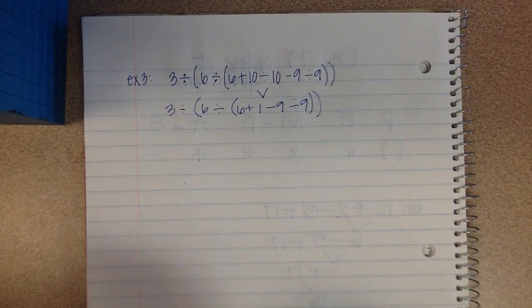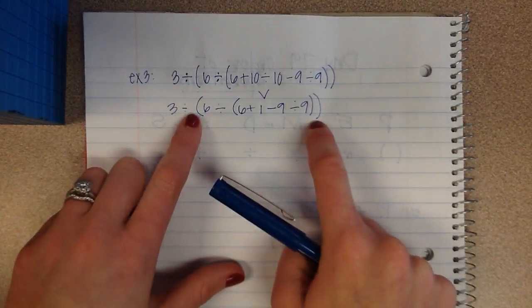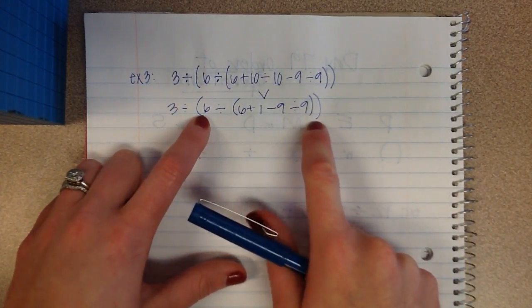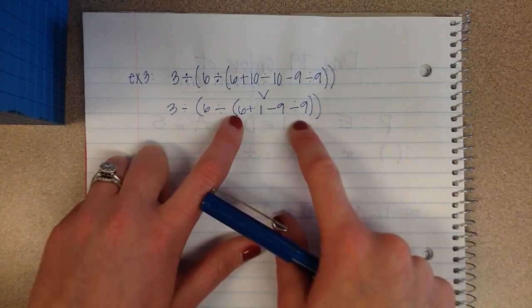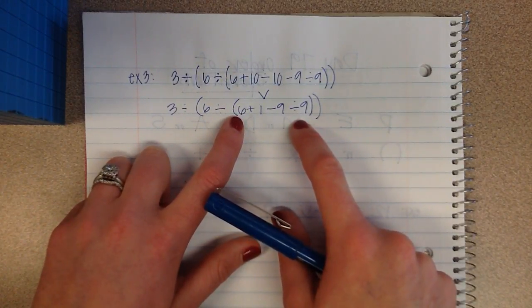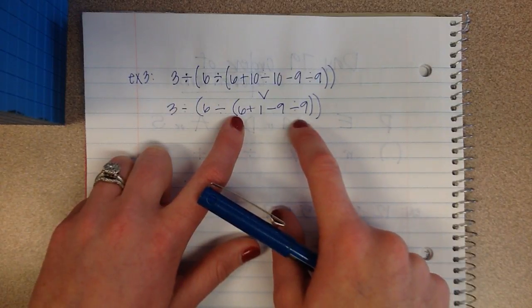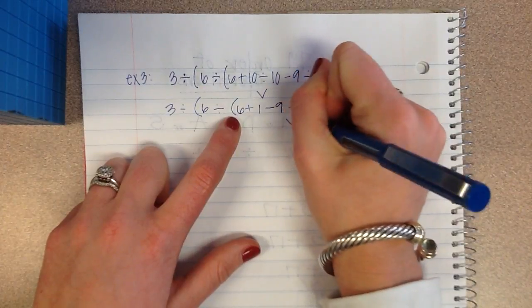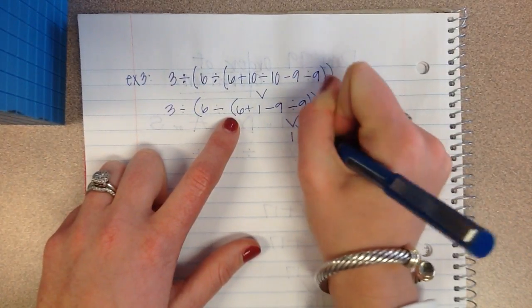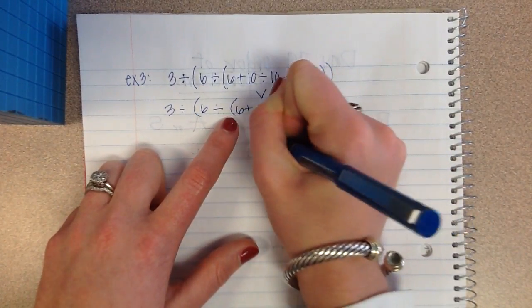Starting over. Are there any parentheses? Yes. Starting over. Are there any parentheses? Yes. Okay. Are there any parentheses inside the parentheses? No. Okay. So is there any exponents? Multiplication or division? There's division, so I'm going to do that. 9 divided by 9 equals 1. I'm going to bring everything else down.